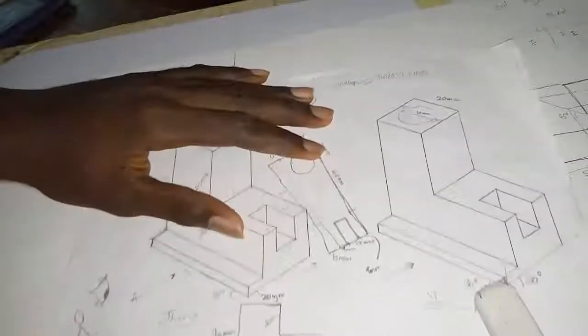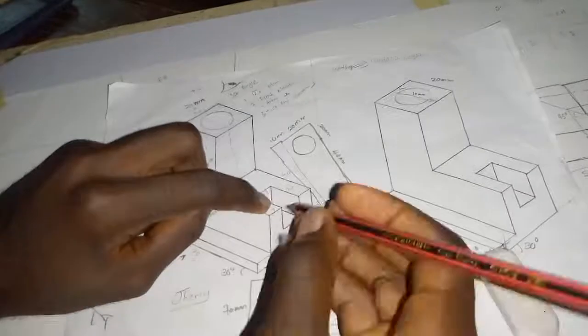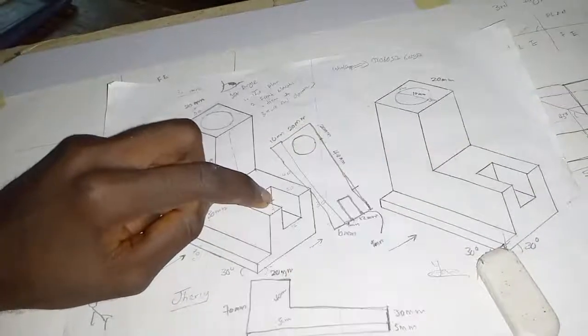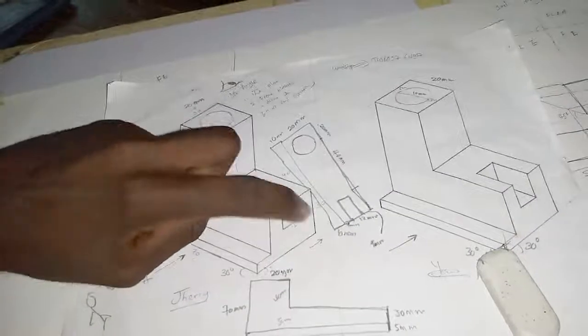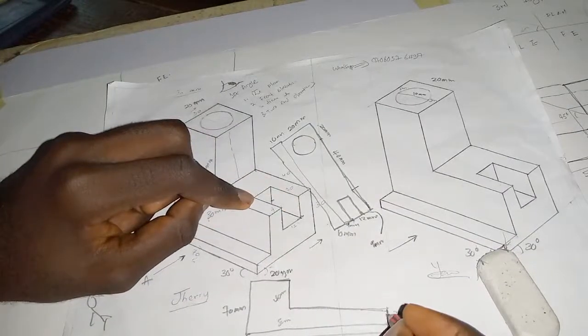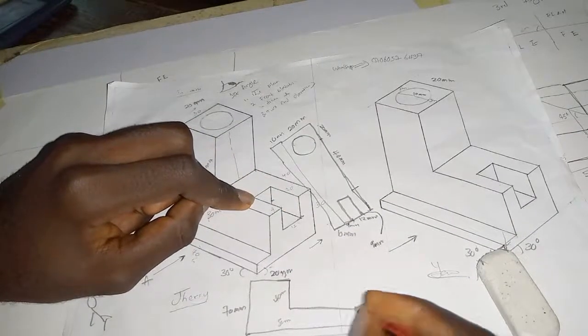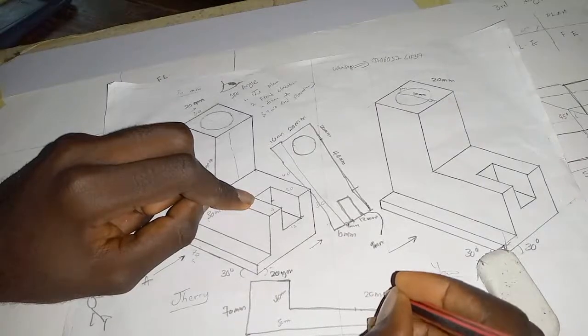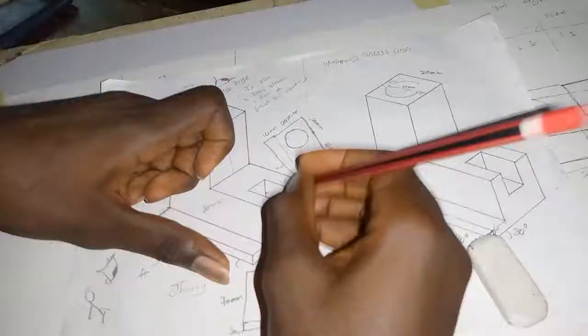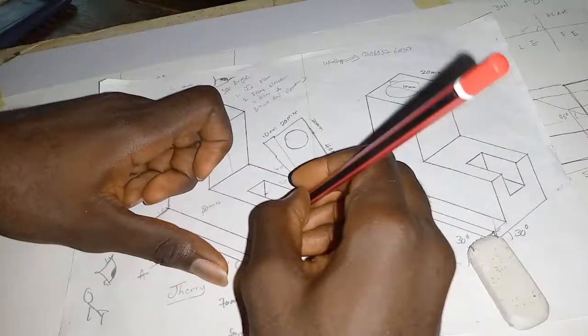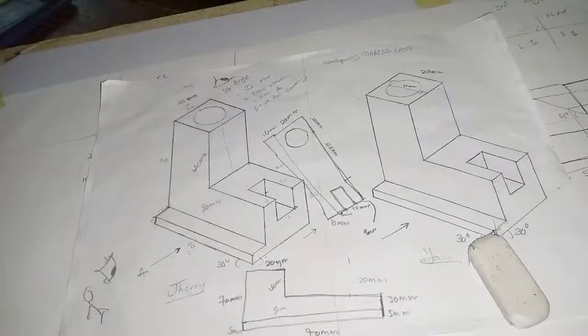Now, from this point, the point I'm touching, to this point is 20 mm. So from here to here, it's 20 mm. From here to here, what should I assume? The dimension will be given in the question, but I need to assume something there.